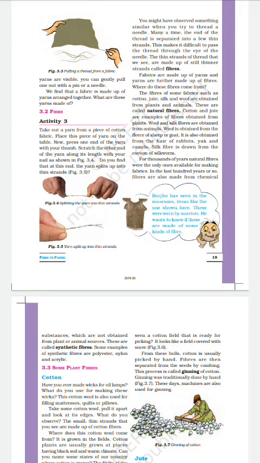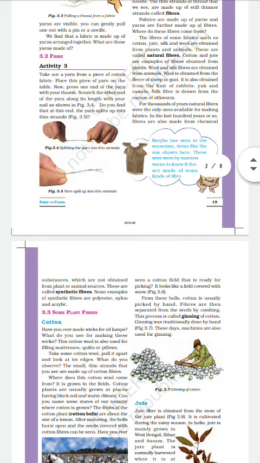You understood that the fibers which we get from plants and animals are called natural fibers. Plant fibers, for example, cotton and jute. Animal fibers, for example, wool and silk. What are synthetic fibers? The fibers which are made from chemicals in factories are called synthetic fibers. For example, polyester, nylon, acrylic, etc.